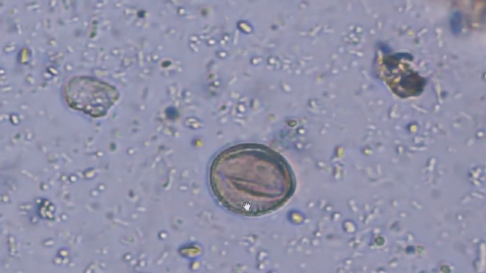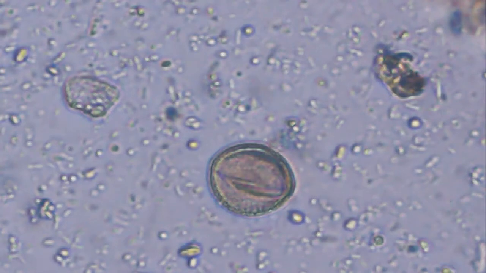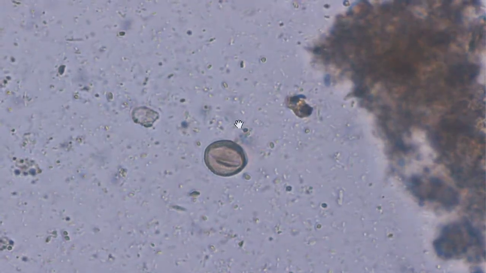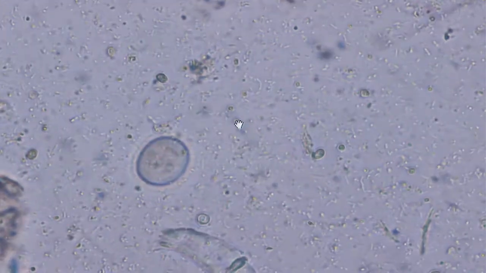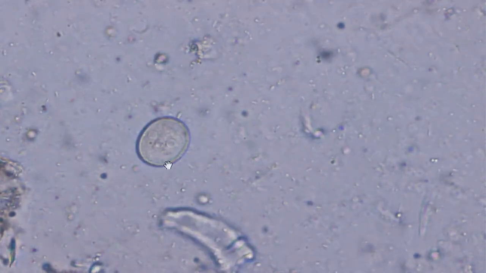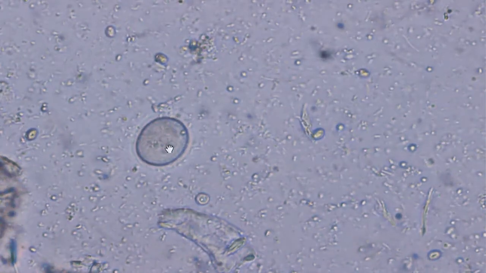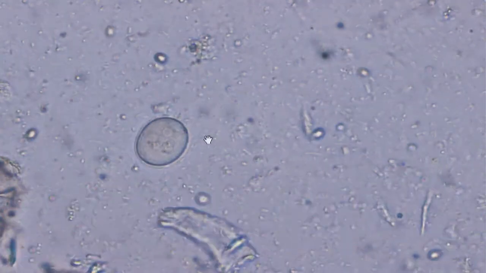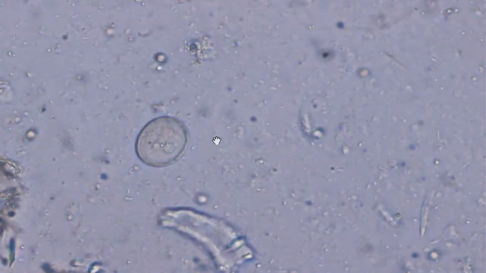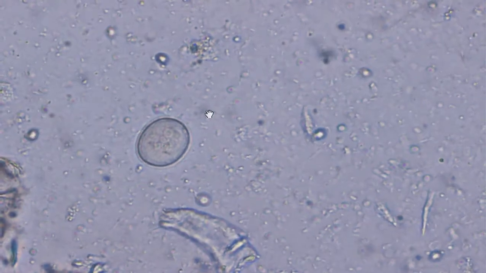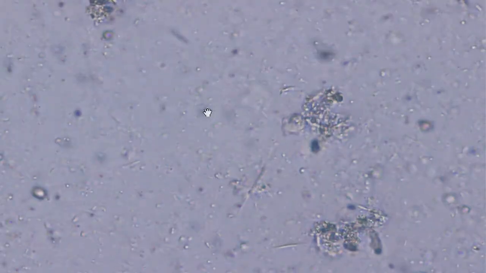Here, you might see these quite a lot in your wet preps. This is a pollen grain. However, to one side of this, we have another cyst of Entamoeba coli. 1, 2, 3, 4, 5, 6, at least 6. There should be about 8 nuclei if I looked carefully. You'll notice this isn't perfectly round. This is slightly oval. That's not unusual for cysts of Entamoeba.